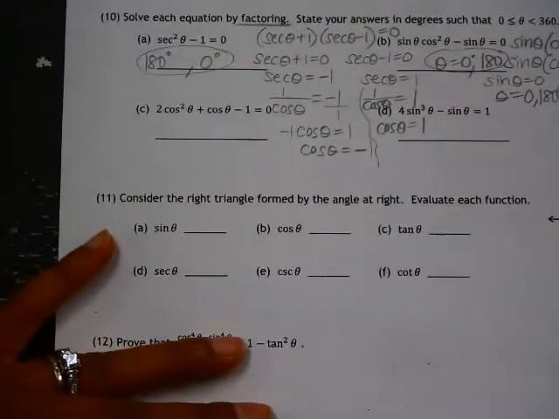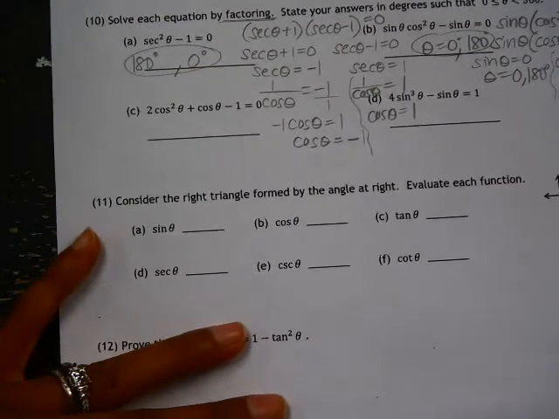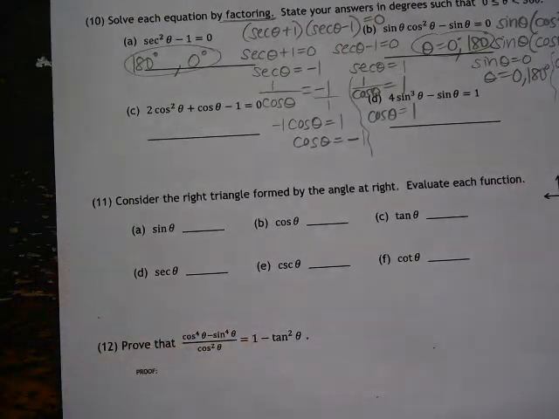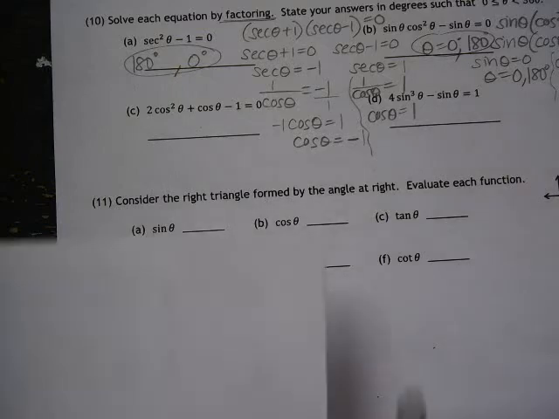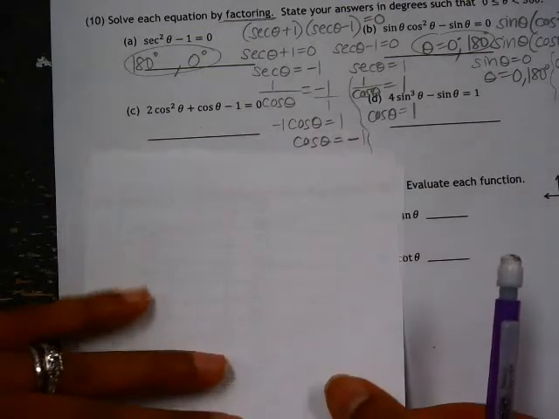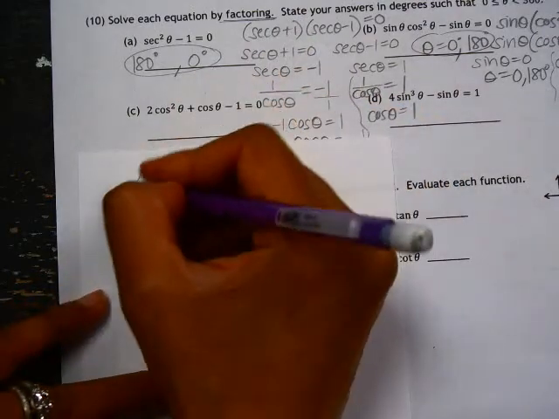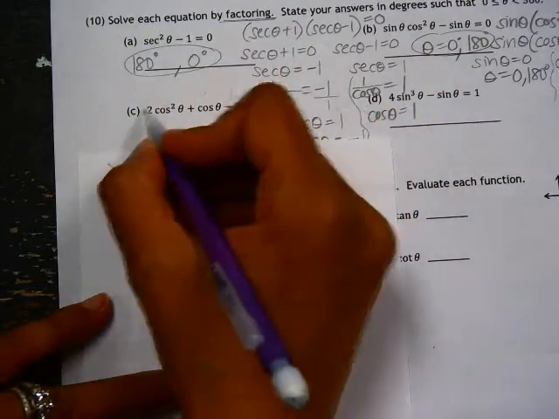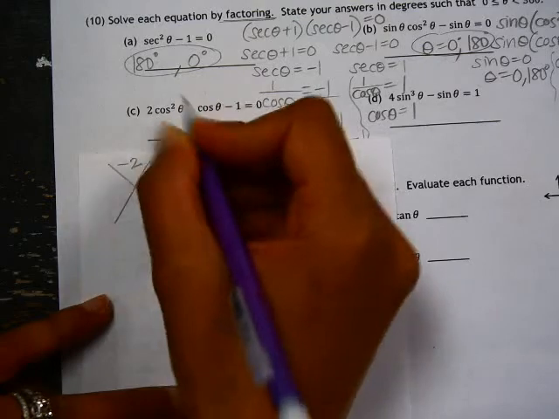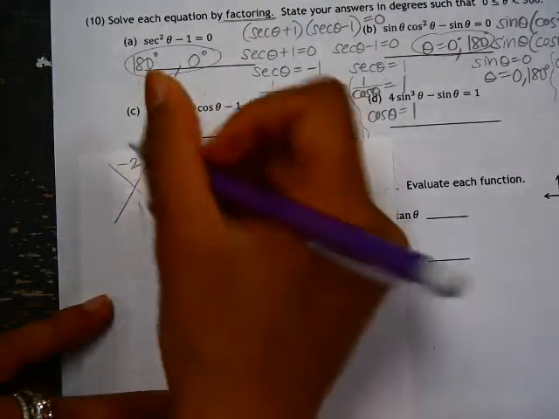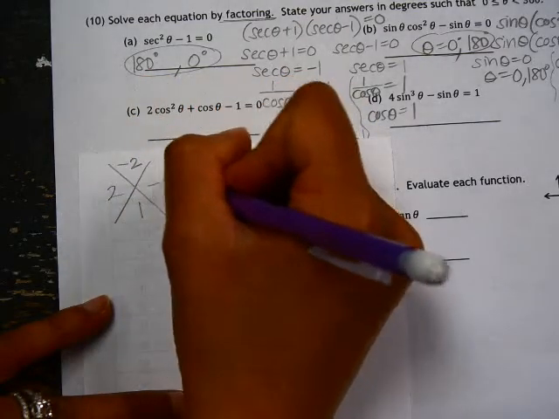All right, let's look at part C. Here we have a trinomial. So when you're factoring a trinomial, you can factor this the same way that you would factor a trinomial that has a variable x. So you could do it this way. A times c is negative 2 and b is 1. So we would want 2 times negative 1.